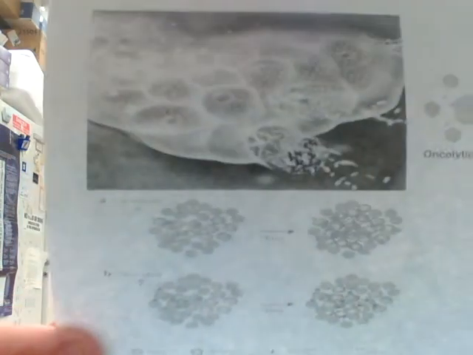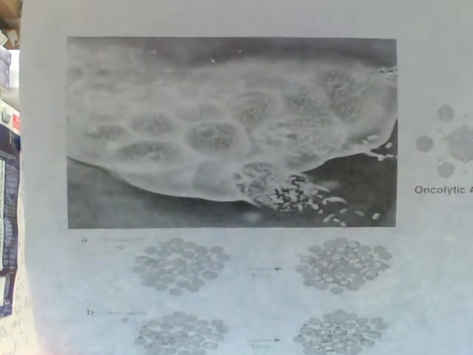Can't really see it that well. This is just another mechanism, a more detailed one, using the immune cells in it.